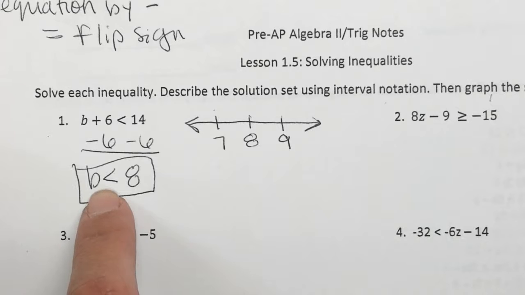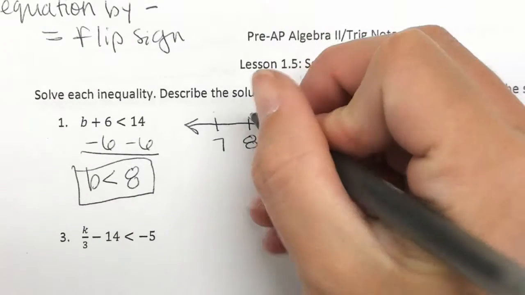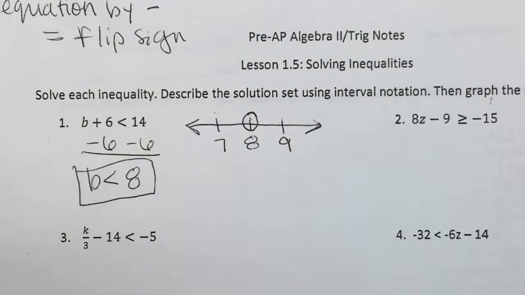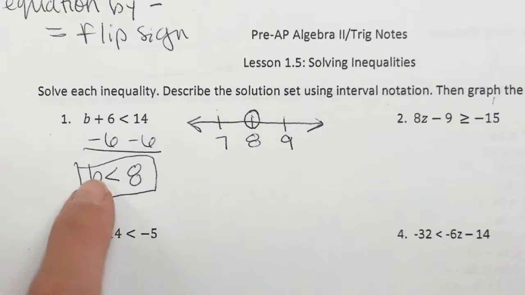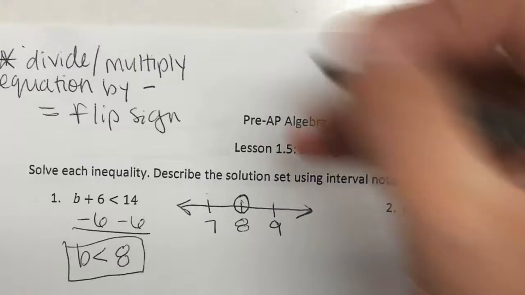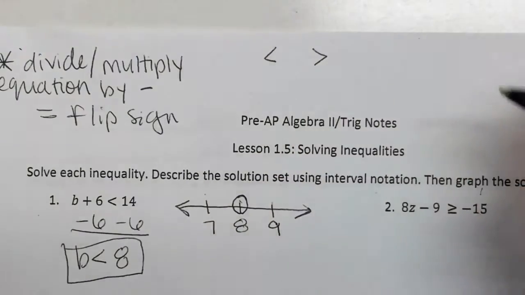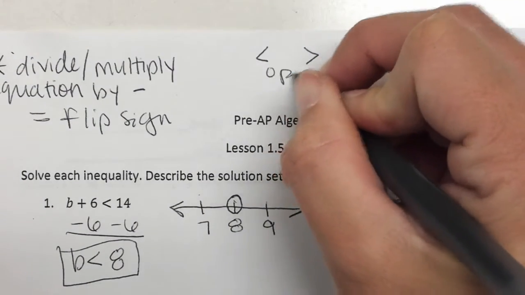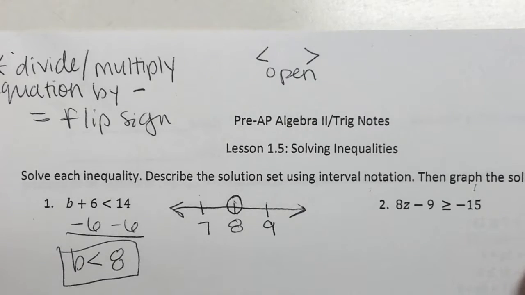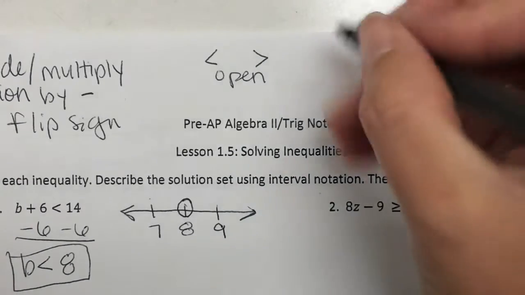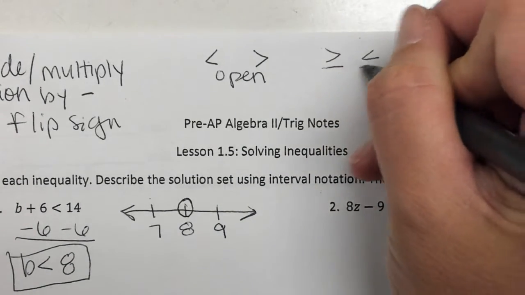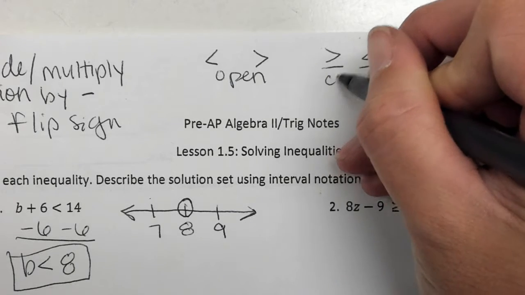Okay, so this means if there's no bar underneath, does it include 8? No, just everything less. So do y'all know what goes at 8? Good. Open circle. If you didn't know that, that's fine. We're going to go over that. So anytime there's no bar underneath, basically anytime there's less than or greater than, it's an open circle. Write that up here. Anytime it has a bar underneath, so it includes, you'll have a what? Closed circle.